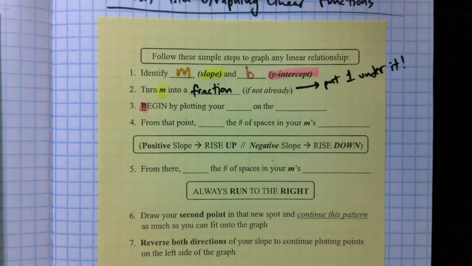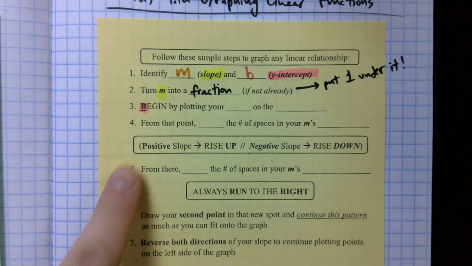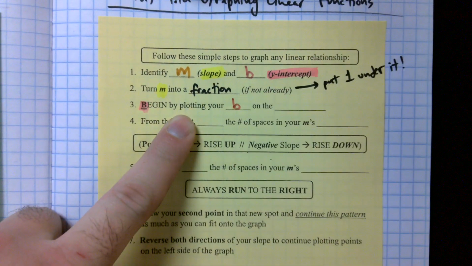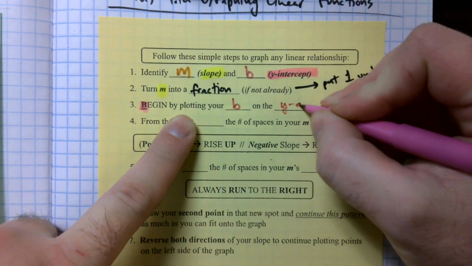So, I got to organize my information. I figure out what's my M, turn it into a fraction, figure out what's my B. Then I'm going to start my process. I'm going to begin by plotting my B on the y-axis.